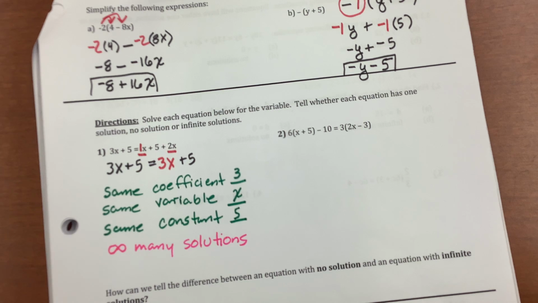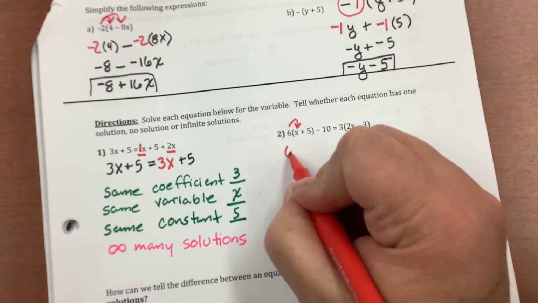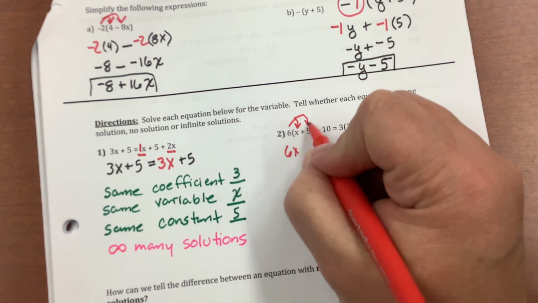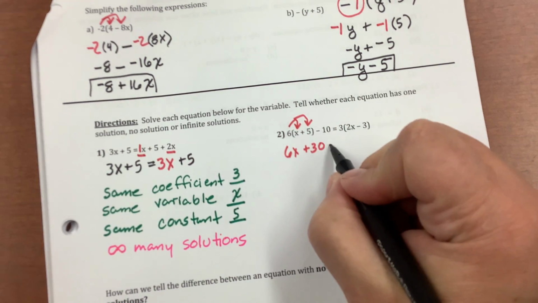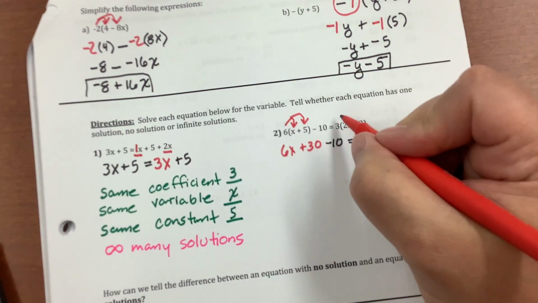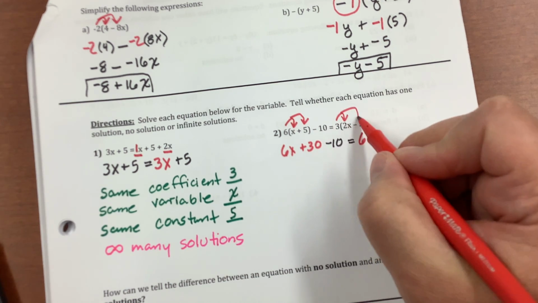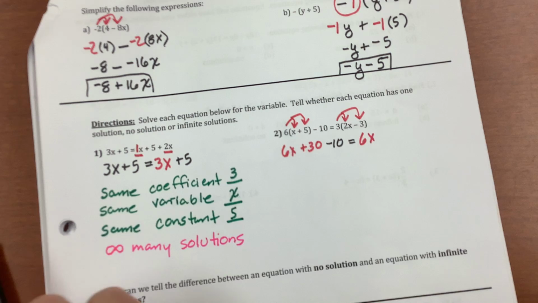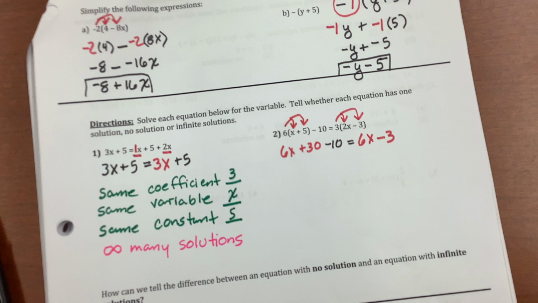Now on this side, 6 times x, 6x. 6 times 5 is 30, minus 10, equals, over the parentheses, 3 times 2x, 6x, and 3 times -3 is -9. Oh, nope, that's a lie, Bono. That is -9.